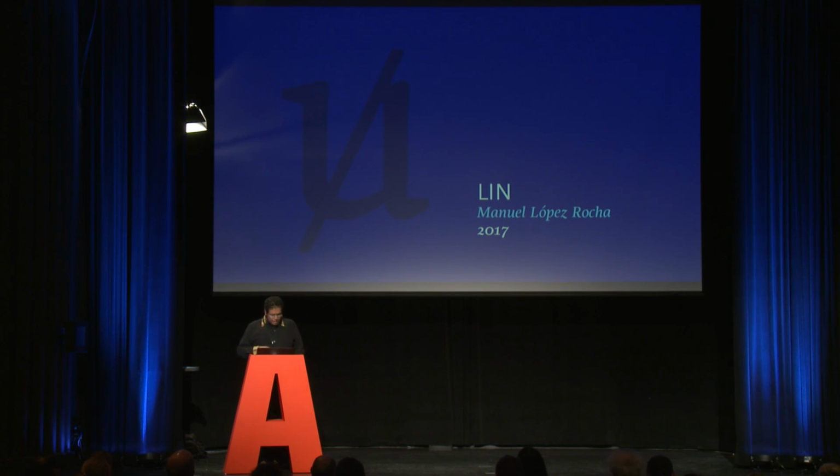And then this is my last project. I'm working on this. I got some good ideas at the TypeCrit, thanks to Veronica, Jerry, and David. I'm designing this typeface for the National Institute of Indigenous Languages in Mexico. We have a whole institute that is in charge of studying languages and doing the documentation and all those things.